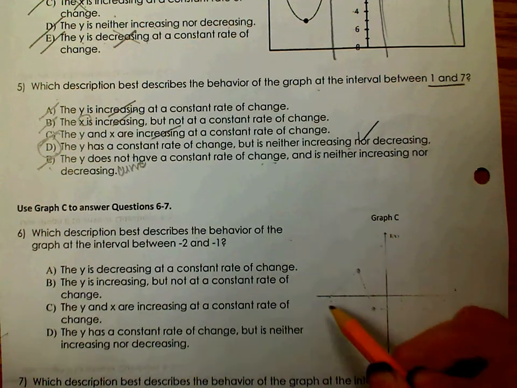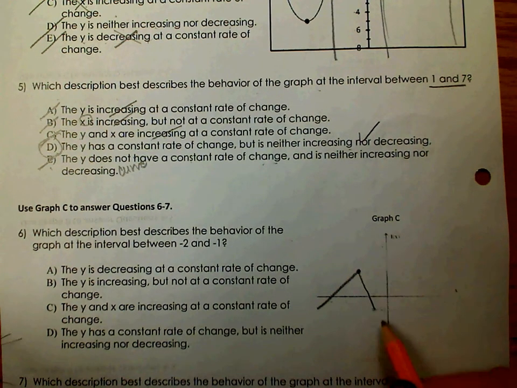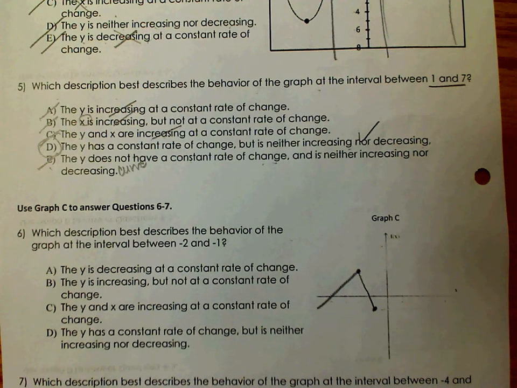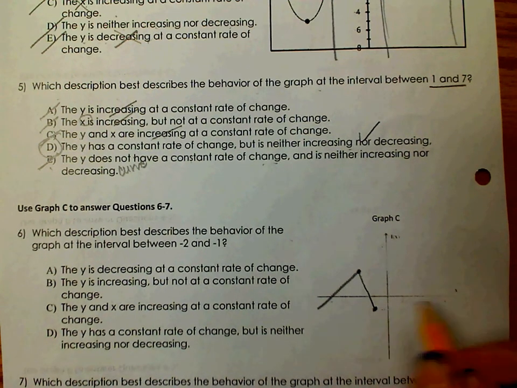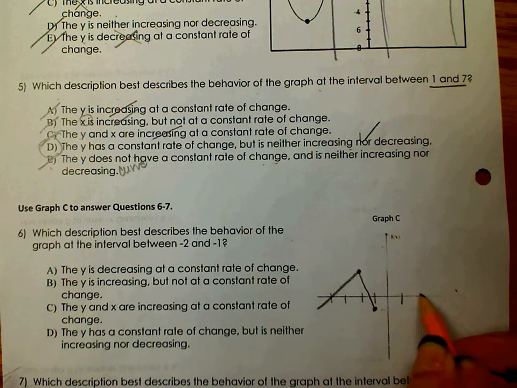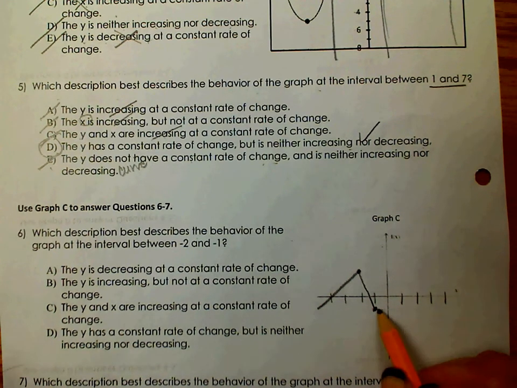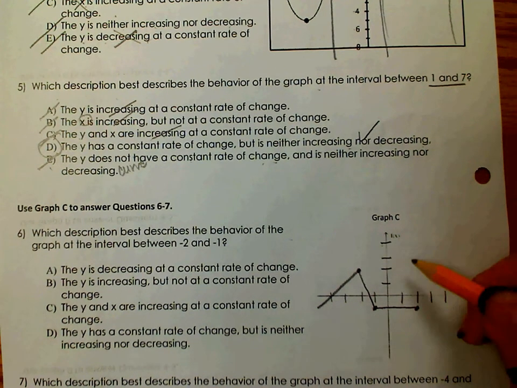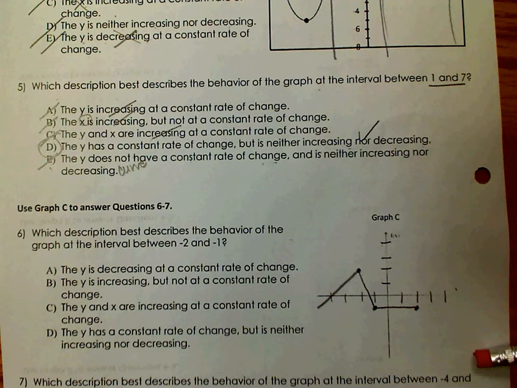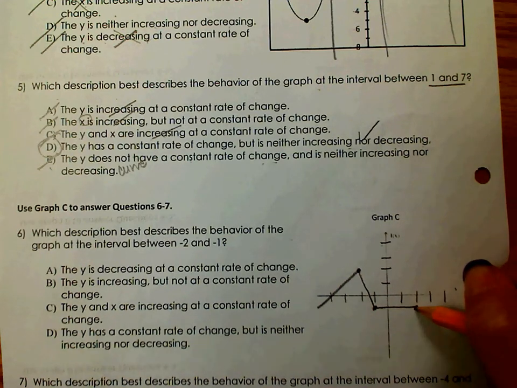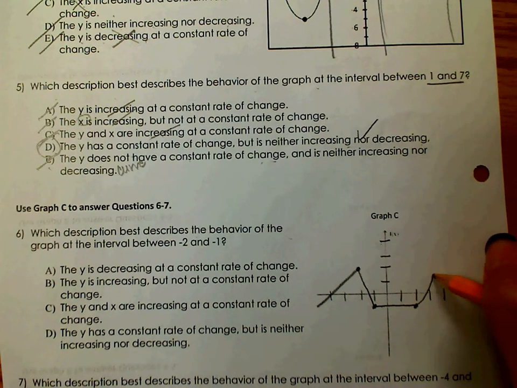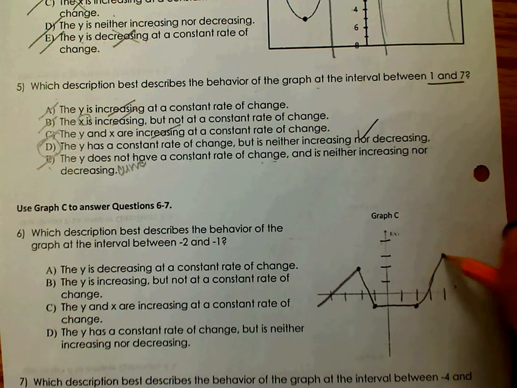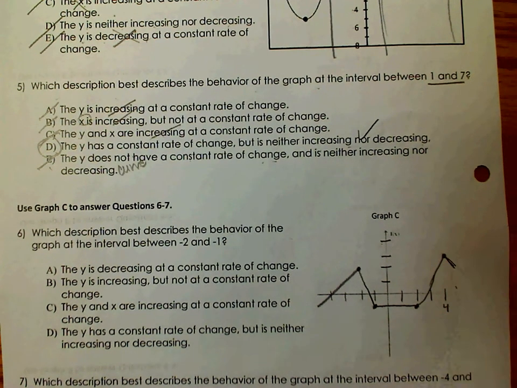Number 6, which description best describes the behavior of the graph? And by the way, I know in class we darkened this because we couldn't quite see it. In fact, I need to pull it up on my computer again to see what it's supposed to look like. I'm sorry that it didn't print out very well, but this goes up to 2. And then here it goes up to 3, so it kind of does like this, and 4, and then it goes back down.